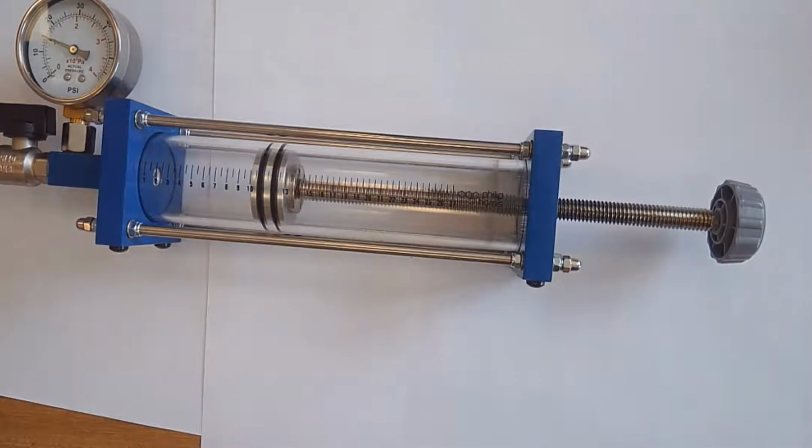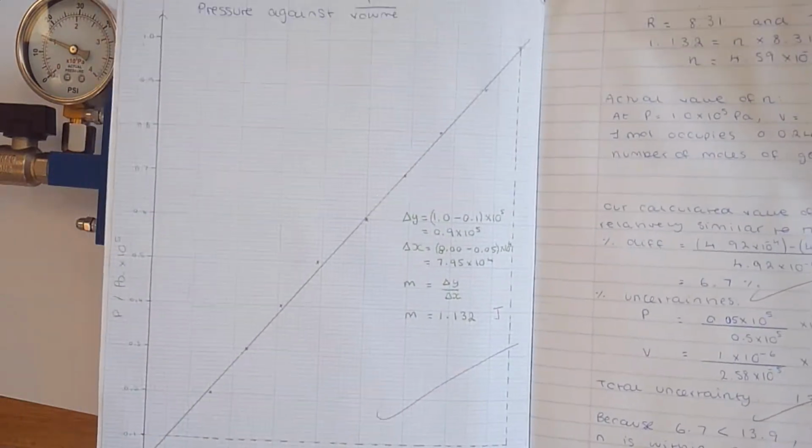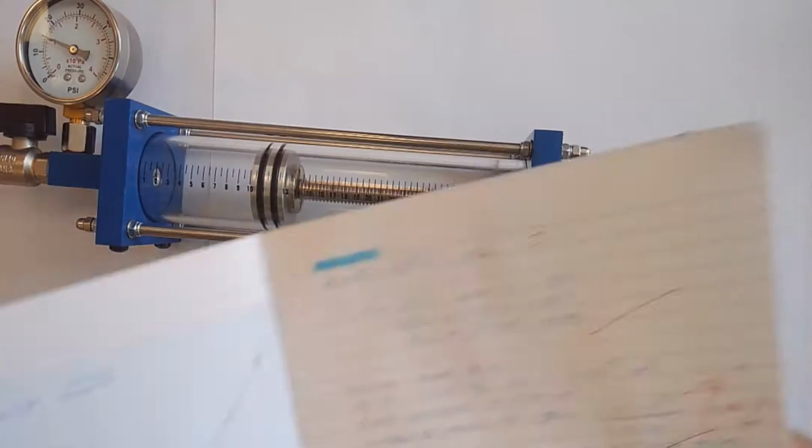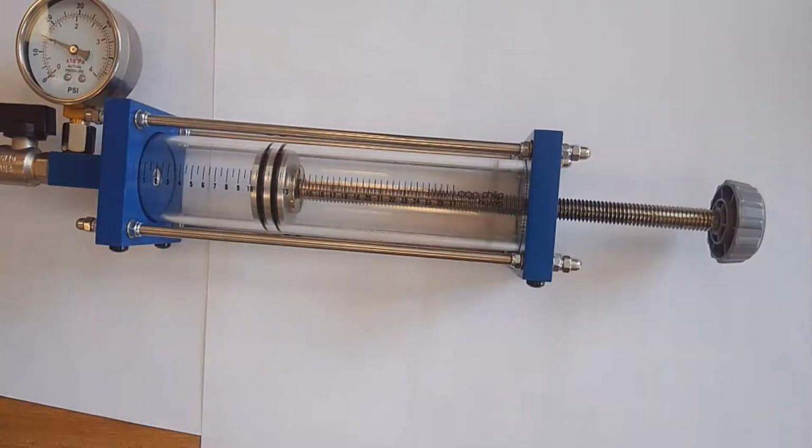Right, I hope that was useful and that it's given you a little overview about how to conduct this experiment. I don't intend to go over the minutiae of the analysis, but of course you'll be plotting a nice graph and you should get a straight line, and if you follow the instructions from the worksheet, you should be able to get a reasonable value for the molar gas constant.